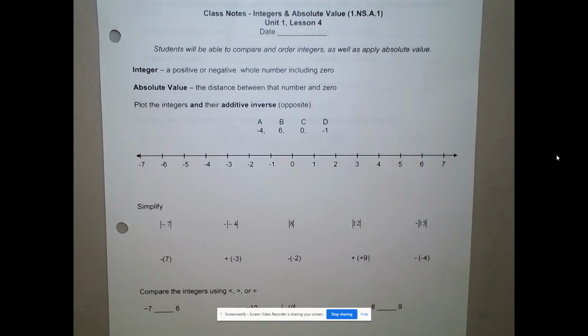Hello, class. Today we are talking about Unit 1, Lesson 4, integers and absolute value.